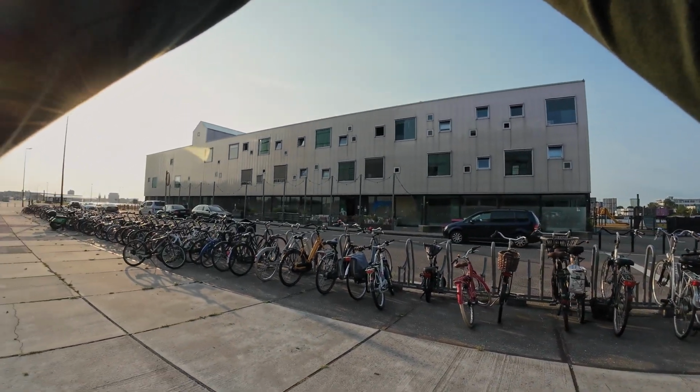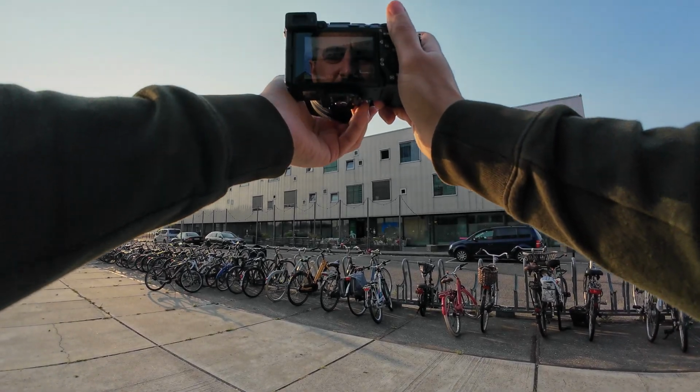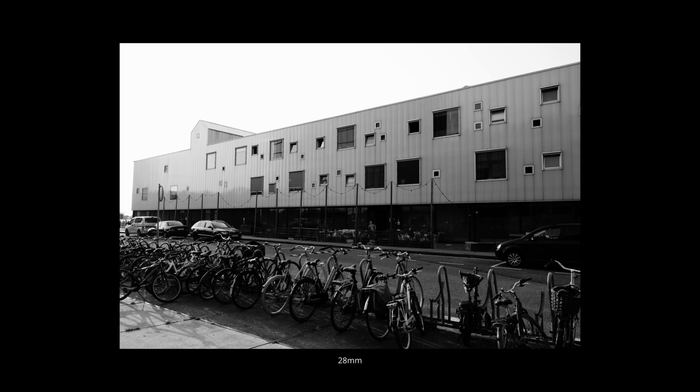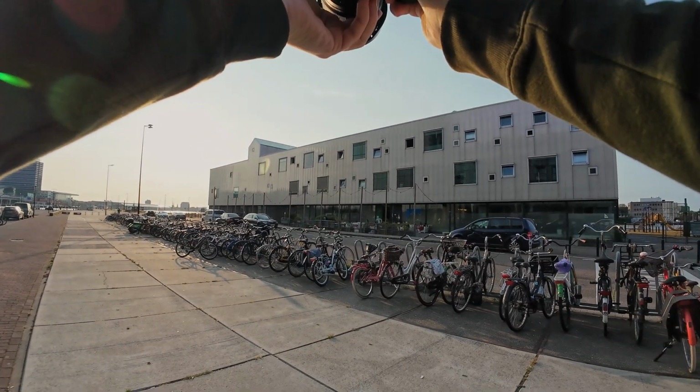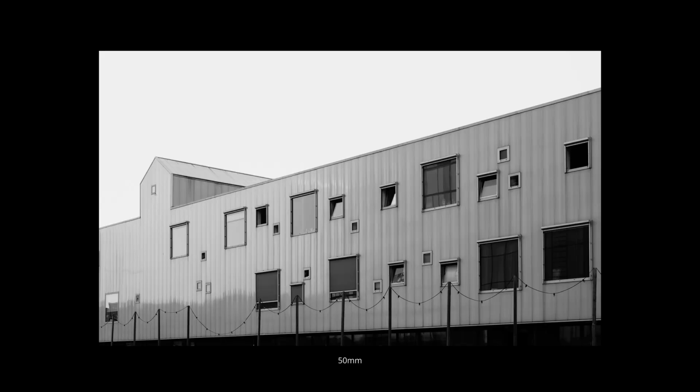Alright, let me show you how to create a great architecture photo from a simple spot like this one here. Most people will try to capture the entire frame with the bikes, the street and the building, which is not so bad. But if you instead capture only the building against the empty sky, you certainly get a much more impressive photo.